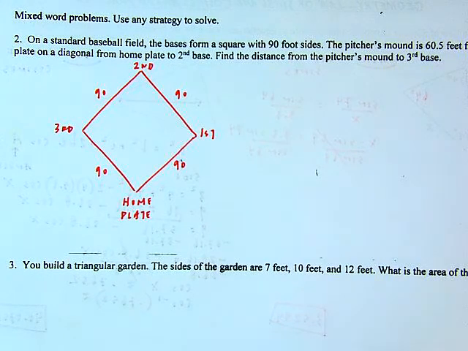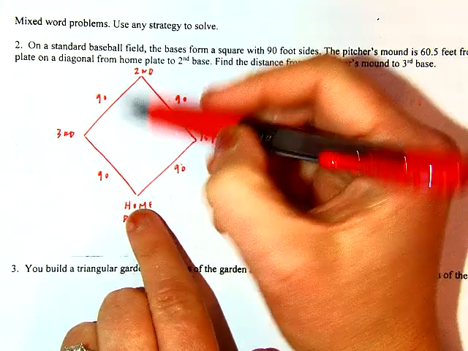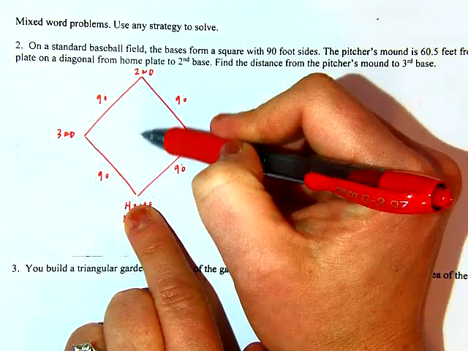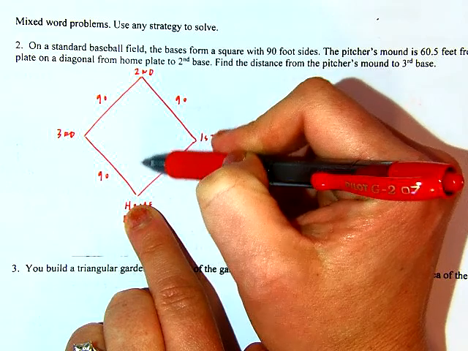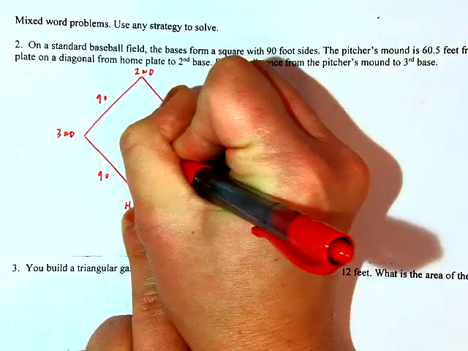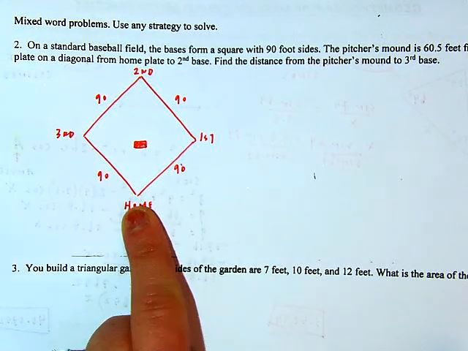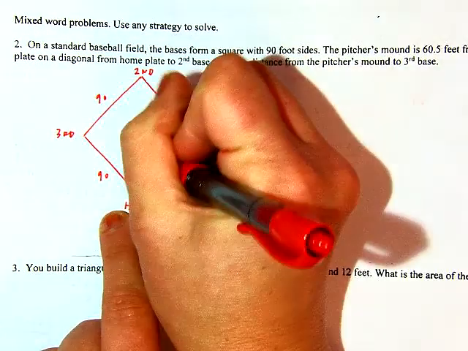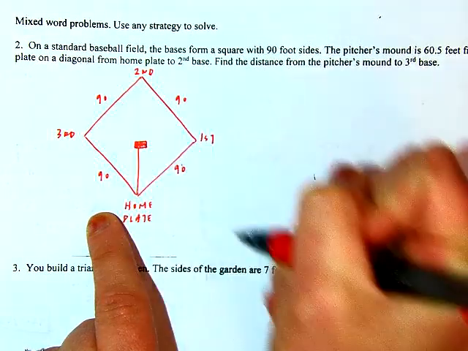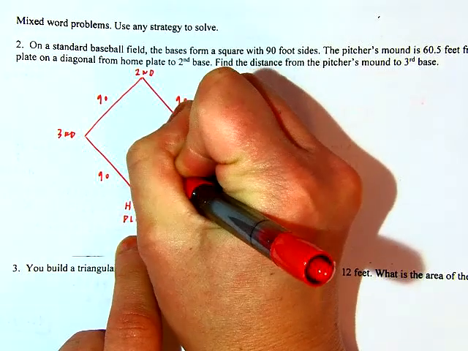All right, we're told that the pitcher's mound is 60 feet from home plate on a diagonal from home plate to second base. So we're looking at this pathway right here that connects, and we know that the pitcher's mound is a little bit further in, right about here. Let me shade it, make it look pretty. And we're told that that's 60.5 feet along that diagonal pathway from home plate. So this is my 60.5.